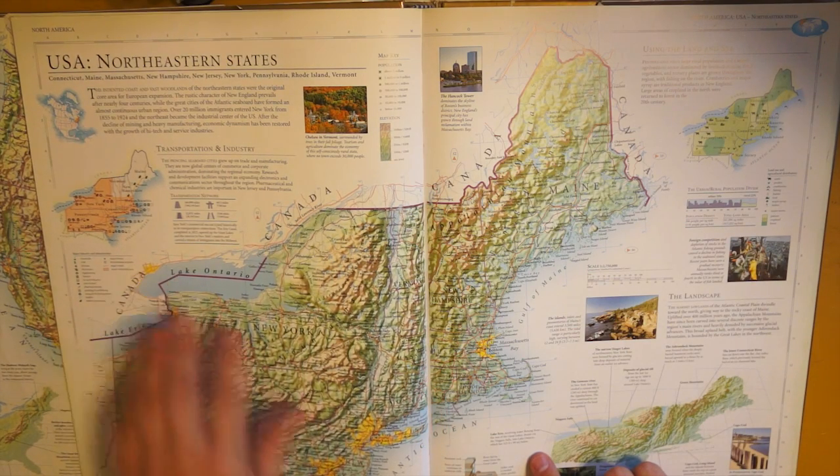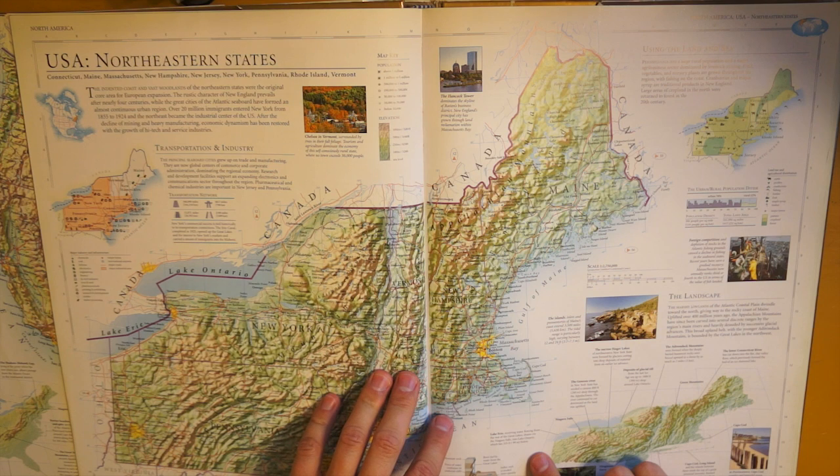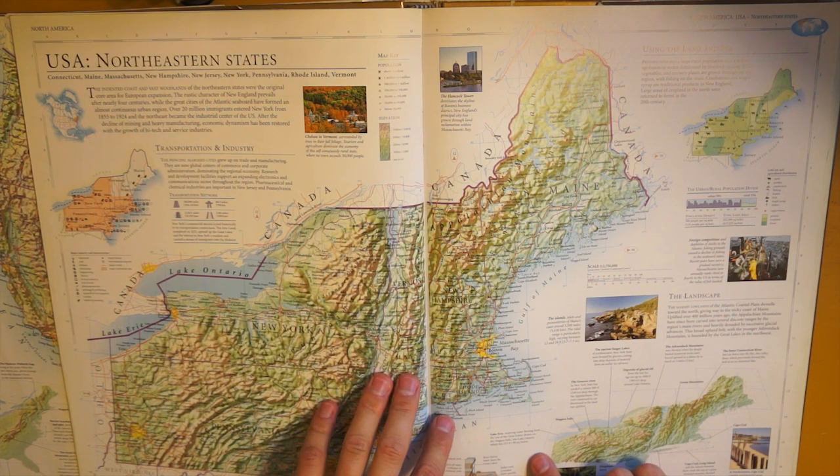Here it says, the principal seaboard cities grew up on trade and manufacturing. They are now global centers of commerce and corporate administration, dominating the regional economy. Research and development facilities support an expanding electronics and communications sector throughout the region. Pharmaceuticals and chemical industries are important in New Jersey and Pennsylvania.